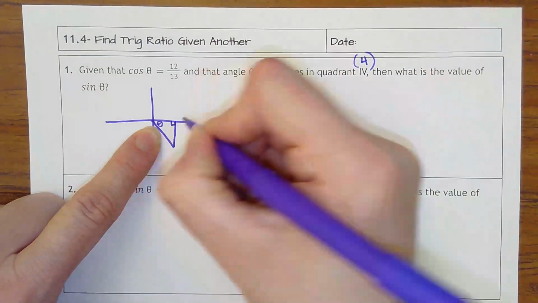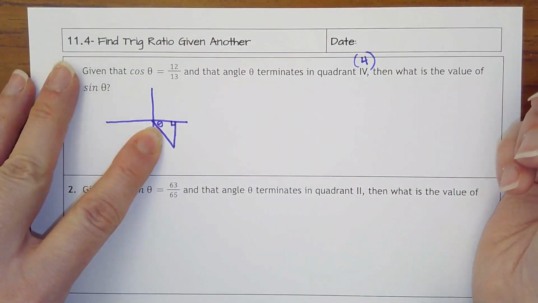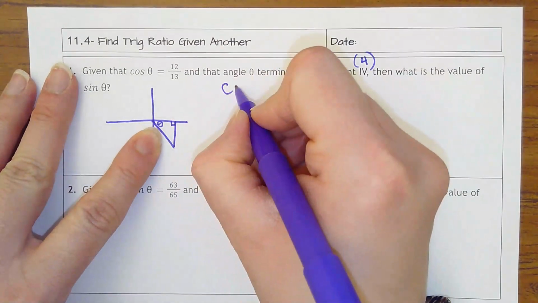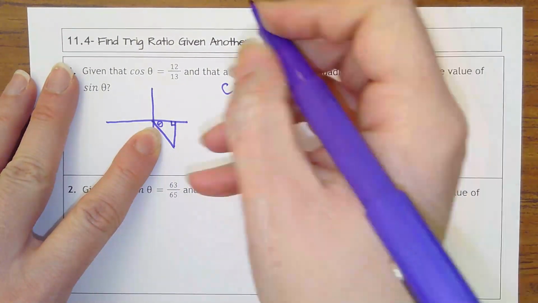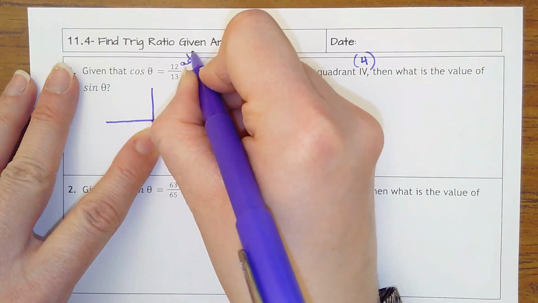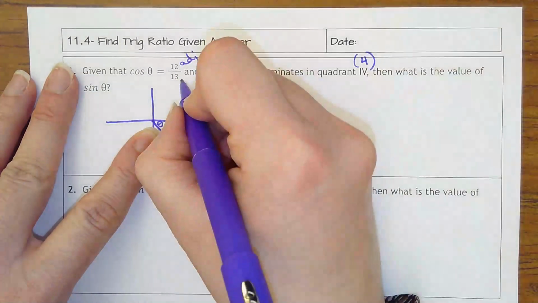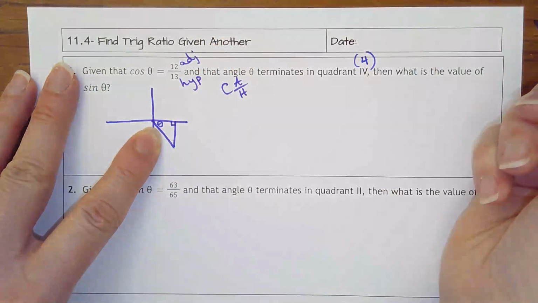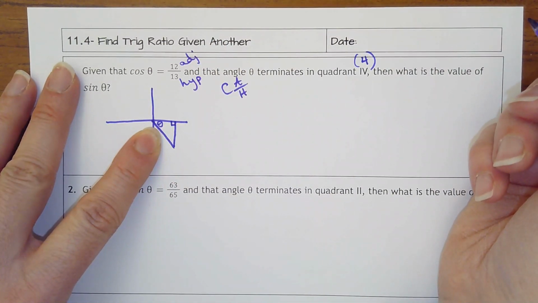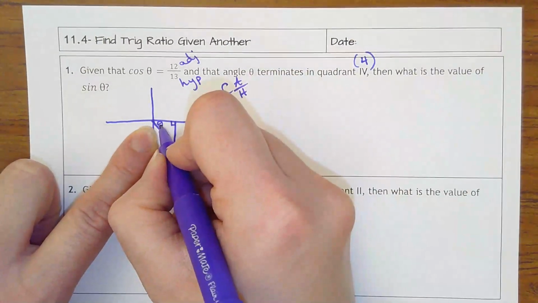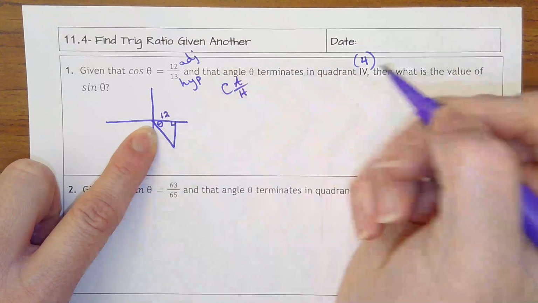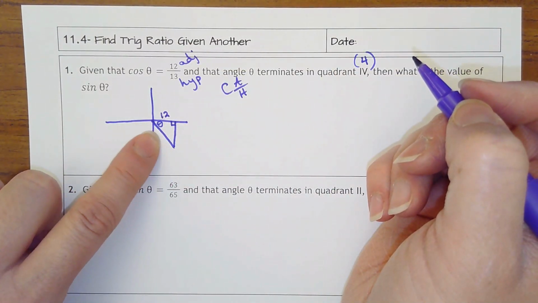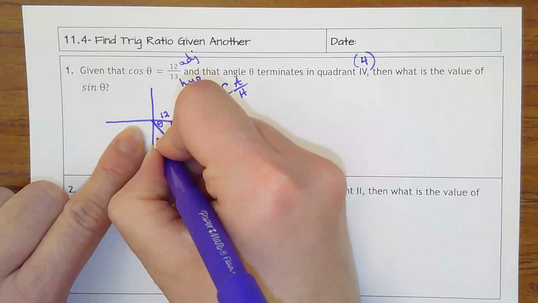Here's my 90. And then ask yourself, cosine is CAH. So this 12 is the adjacent leg, and this 13 is the hypotenuse. And then label that in my triangle. So 12 is the adjacent to this, so that would be here. Hypotenuse would be this angled side, that would be 13.